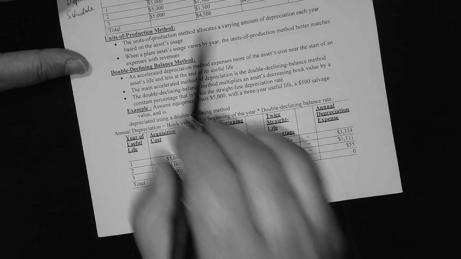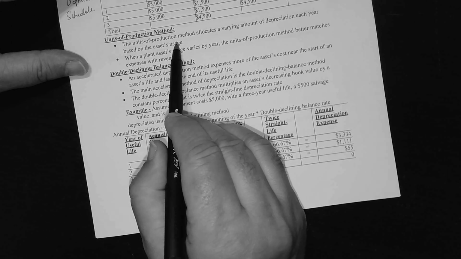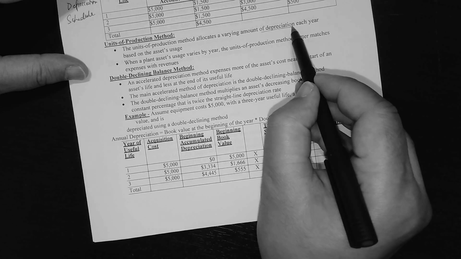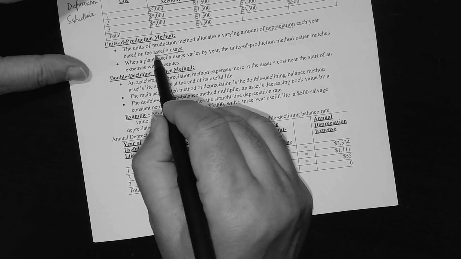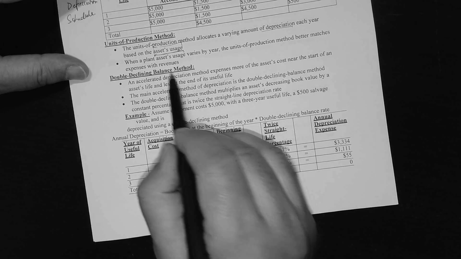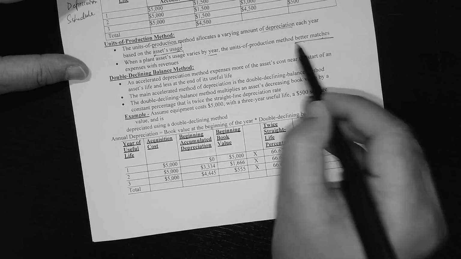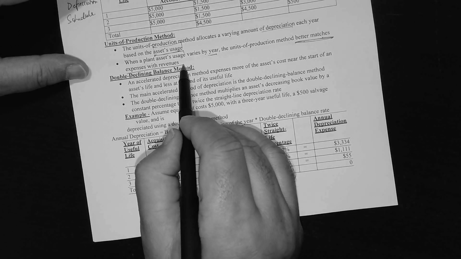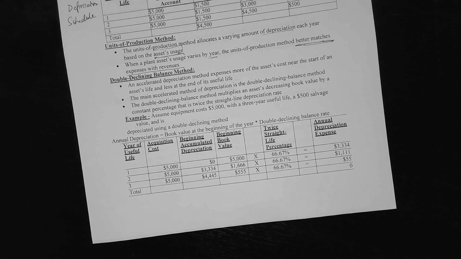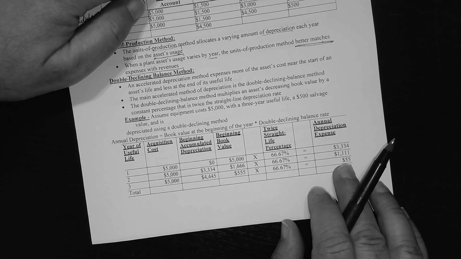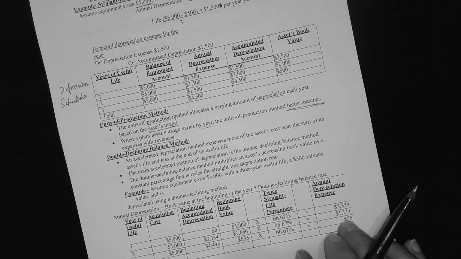The next one we're going to talk about is the unit of production method. It allows a varying amount of depreciation each year based on the asset use. So this is based on the asset usage. When a plant's usage varies by year, the unit of production method better matches expense with revenues. It is very much the same, except instead of the useful life, you have how much you have used. 10,000 miles you run this truck, 15,000 miles, 20,000 miles. So every year the usage will change and you will calculate accordingly.